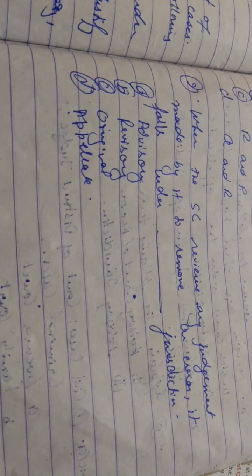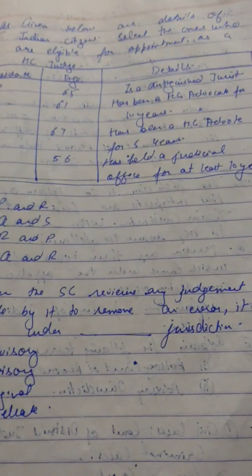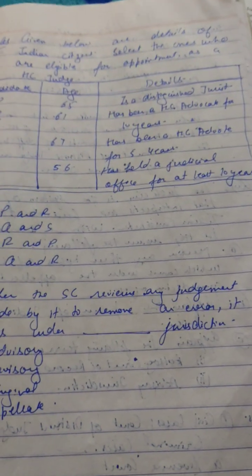Second MCQ: when the Supreme Court reviews any judgment made by it to remove an error, it falls under dash jurisdiction. A, advisory; B, revisory; C, original; D, appellate. These are the two MCQs which you will solve on your own, and you will tell me the answer by personally messaging me.